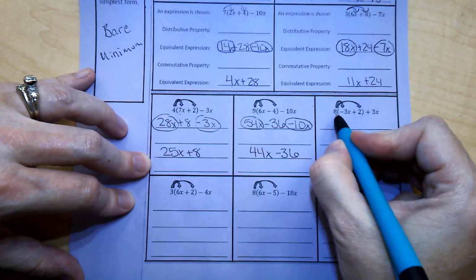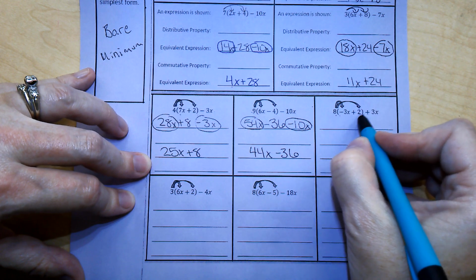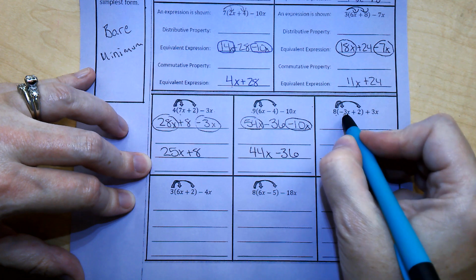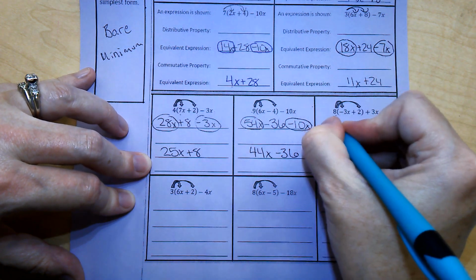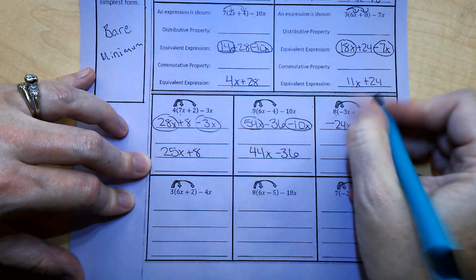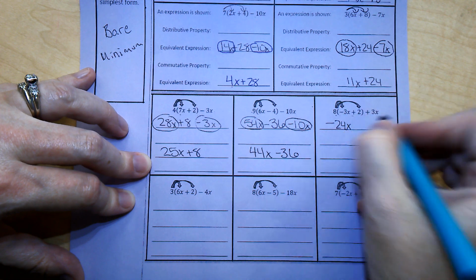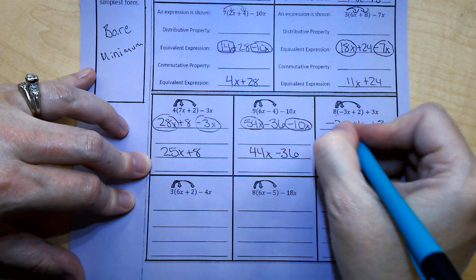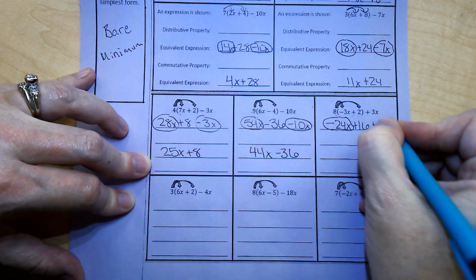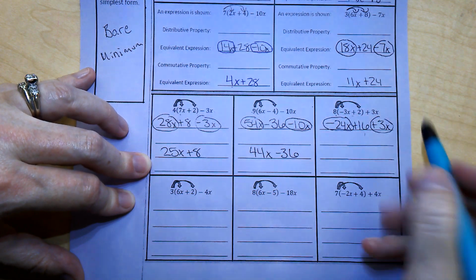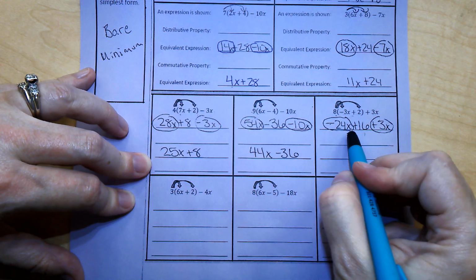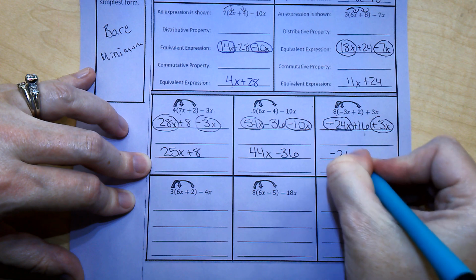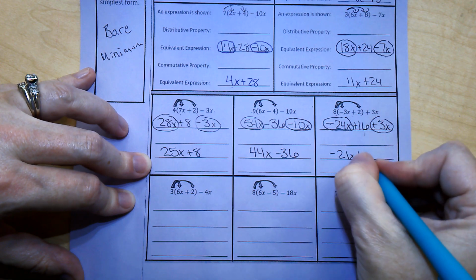8 groups of minus 3x plus 2, then plus 3x. So 8 groups of minus 3x is minus 24x, and then 8 groups of plus 2. And when you are doing these, if you would like a calculator, because it'll make your life easier, please use one when you're doing the assignment. It'll make your life easier. Minus 24x plus 3x is minus 21x. And bring down that plus 16.